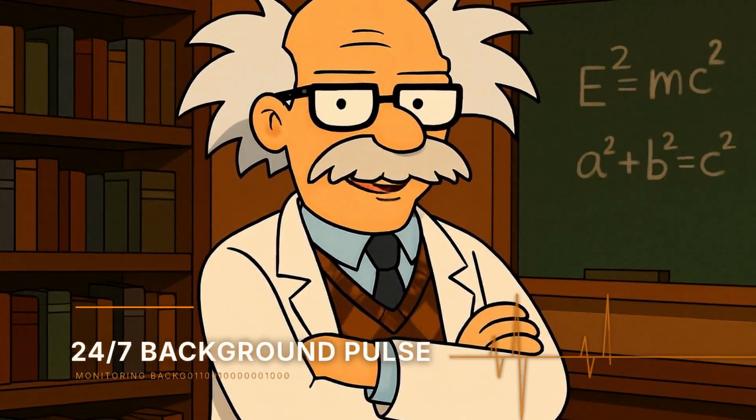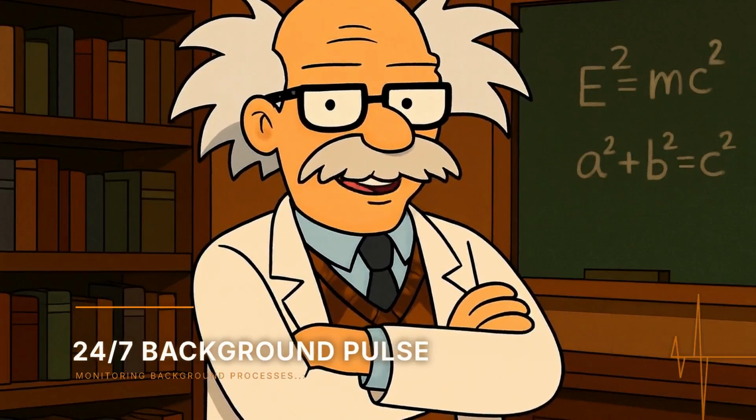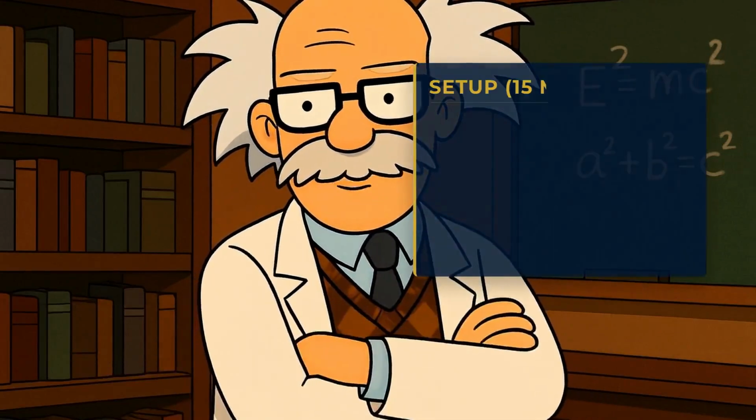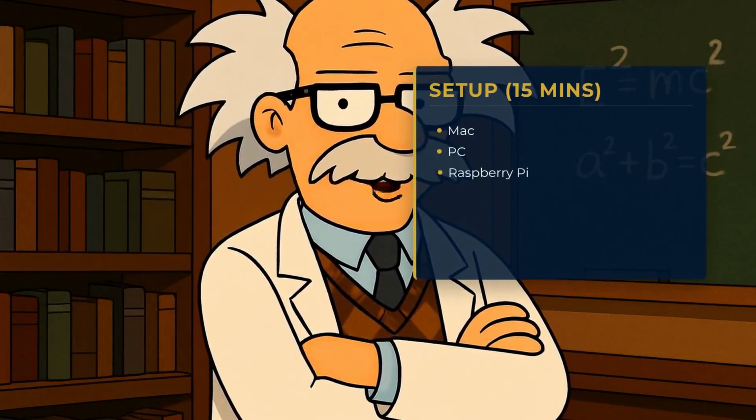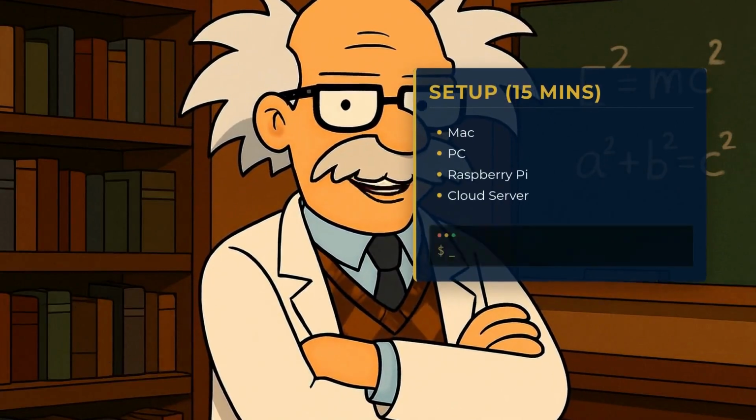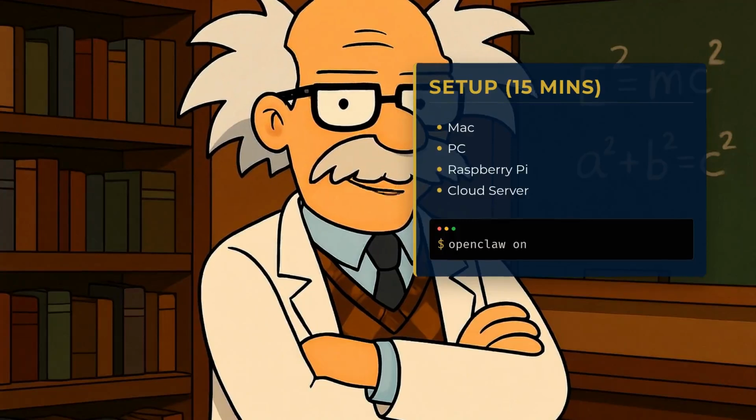OpenClaw runs 24/7 on your machine in the background like a heartbeat. Setup takes 15 minutes. Pick a machine: Mac, PC, Raspberry Pi, cloud server. Terminal, one command. Type OpenClaw onboard.